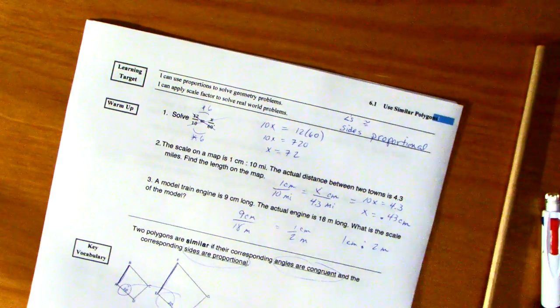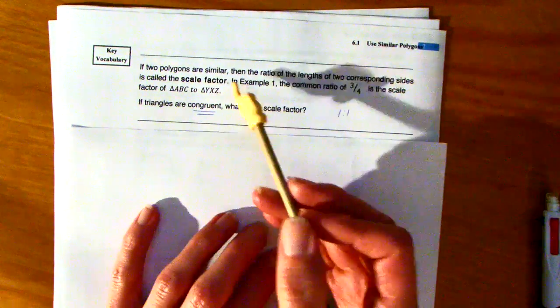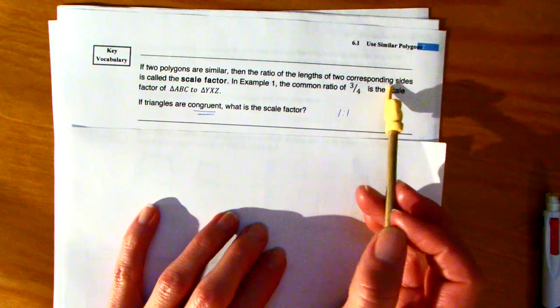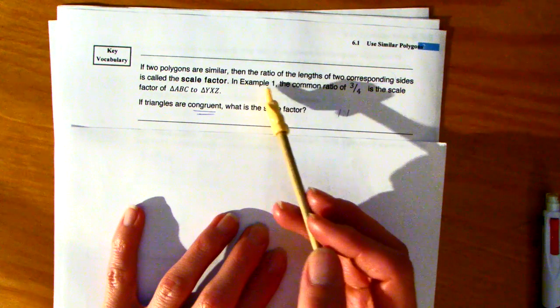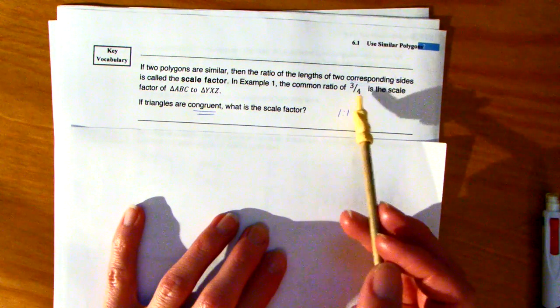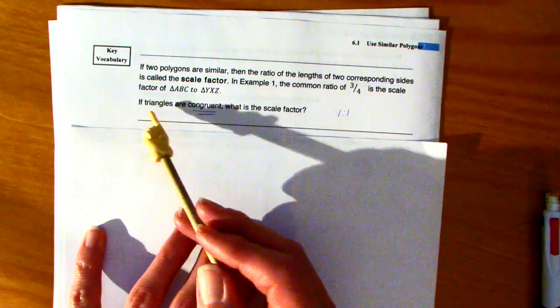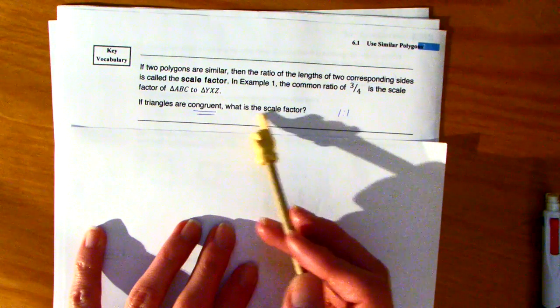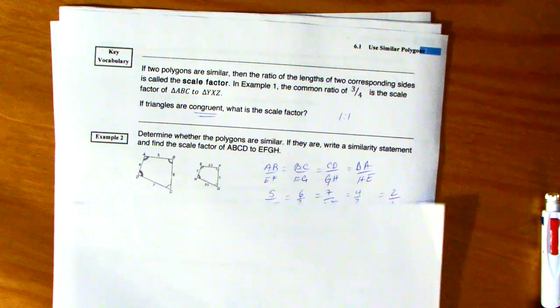Okay, so that was page 1. Now let's look at page 2. Hopefully you're following along. Now, if two polygons are similar, then the ratio of the lengths of the two corresponding sides, again, that's so important, is called a scale factor. In example 1, the common ratio is 3 to 4. This was the scale factor from ABCD to triangle YXZ. Now, if two triangles are congruent, what is the scale factor? 1 to 1, because the side lengths will be exactly the same and they'll reduce.